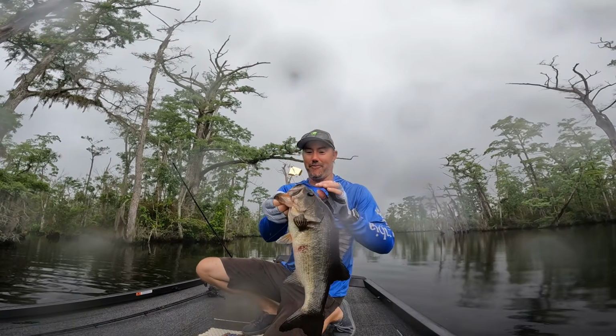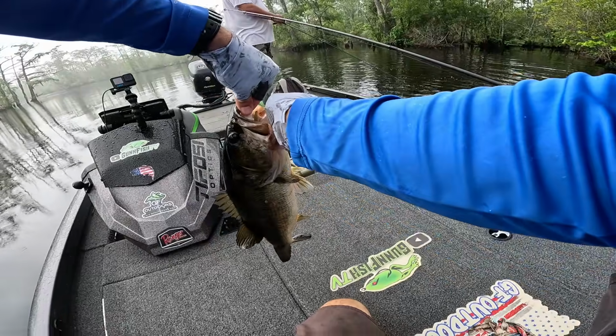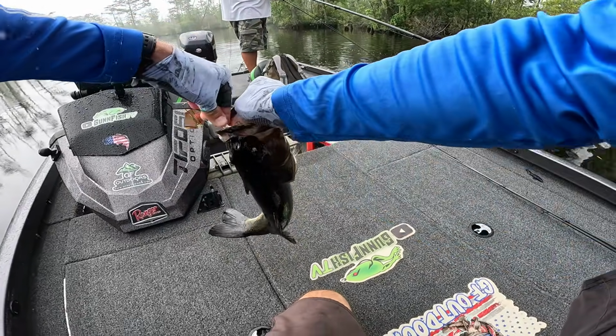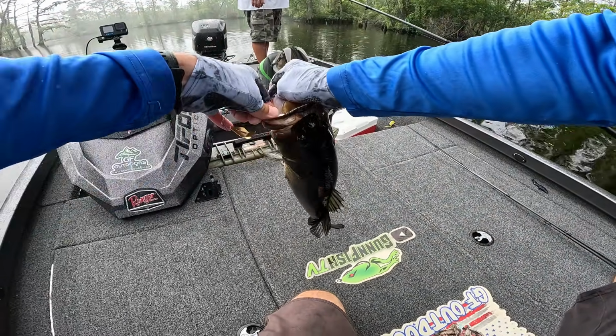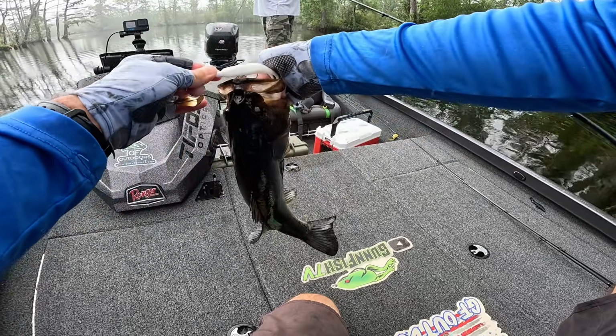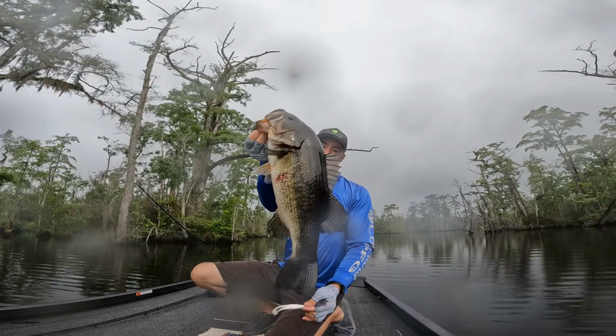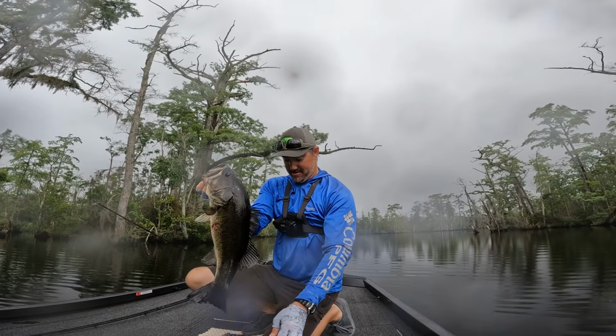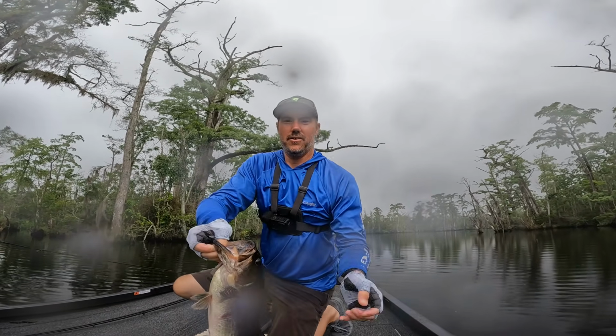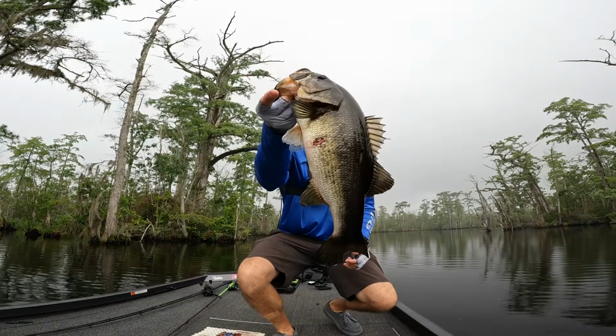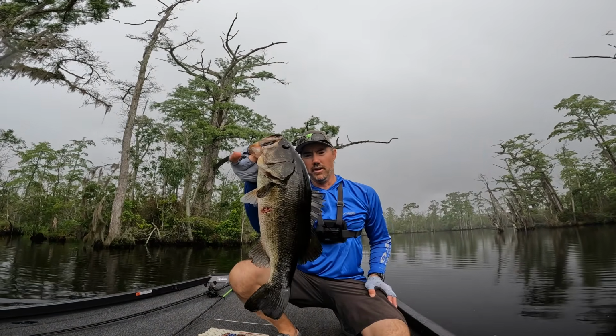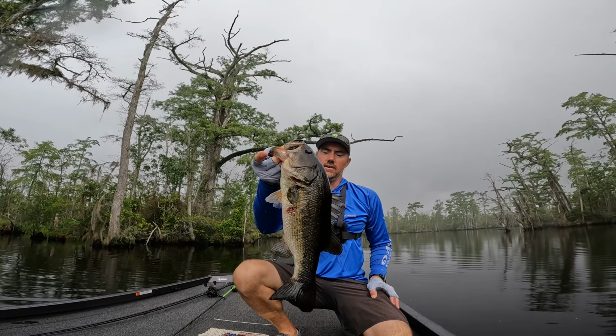Oh, y'all, look at that one. That was an awesome bite. Golly. Whew. All right. 3.5 all day. Pretty one. My man is beat up. Let me wipe this lens off a little bit. There y'all go right there. That's a solid one. We're gonna need fish like that tomorrow and bigger.